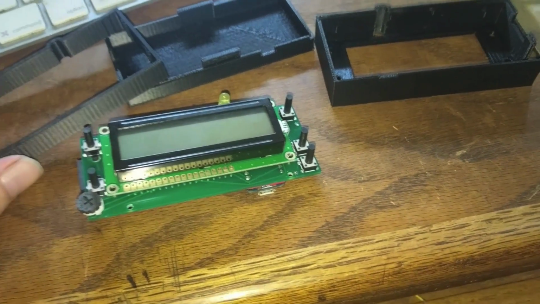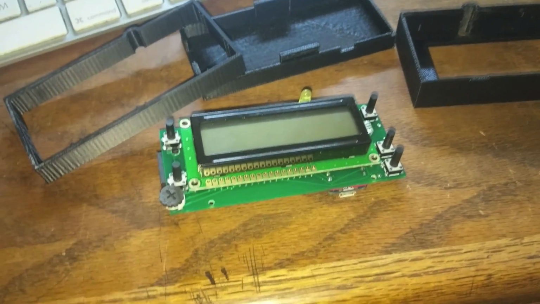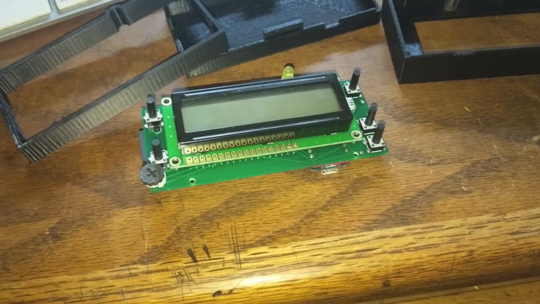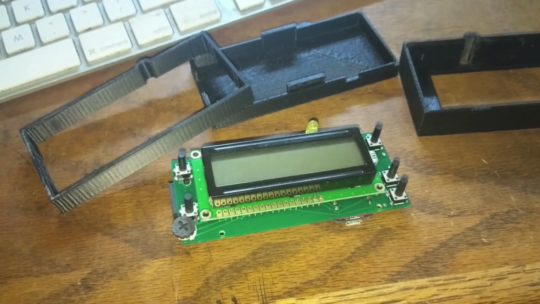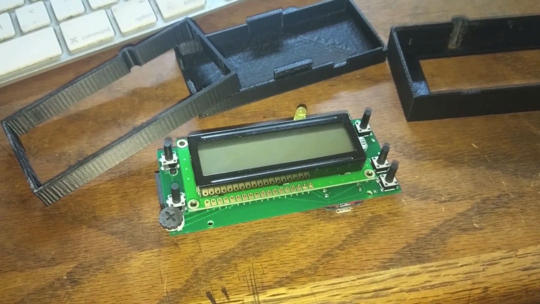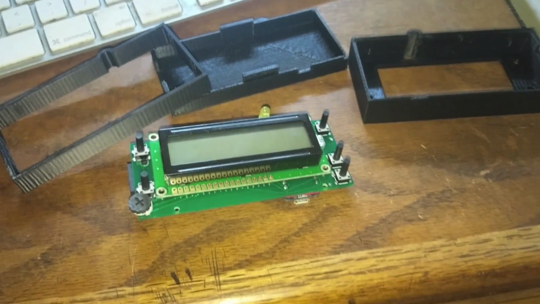Alright, well, now for the topic of this video, let's learn about logic analyzers and maybe see what's inside the transmission computer.